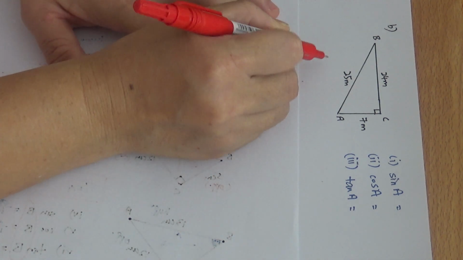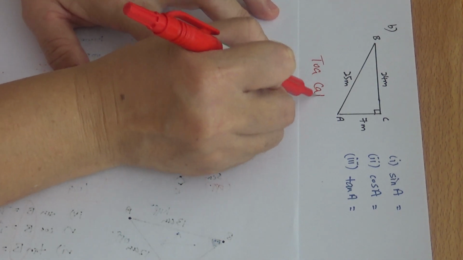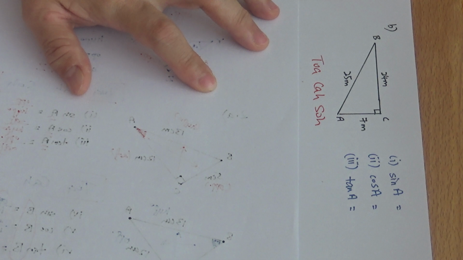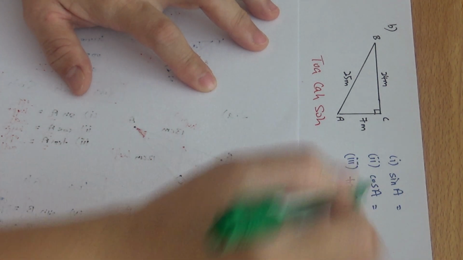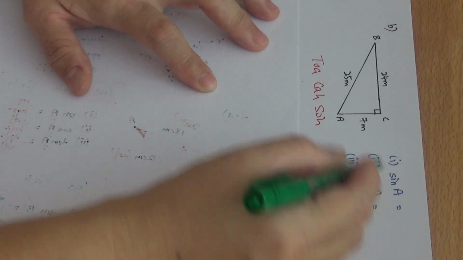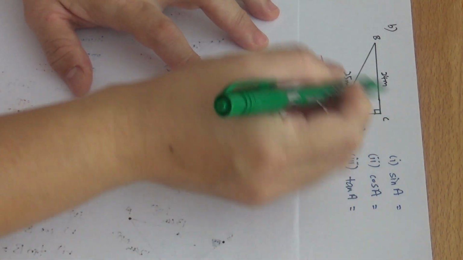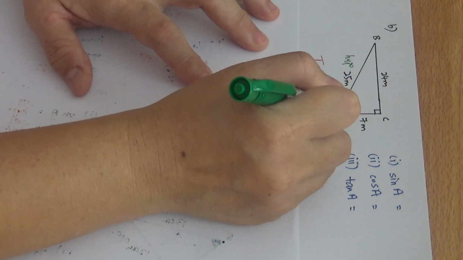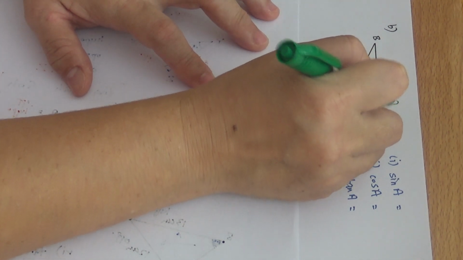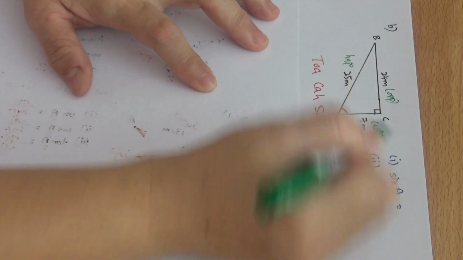Now, I'm still going to write down TOA CAH SOH here. Okay, now this one is angle A, as you can see. Angle A is here. This is the hypo, this is the opposite, and this is the adjacent.